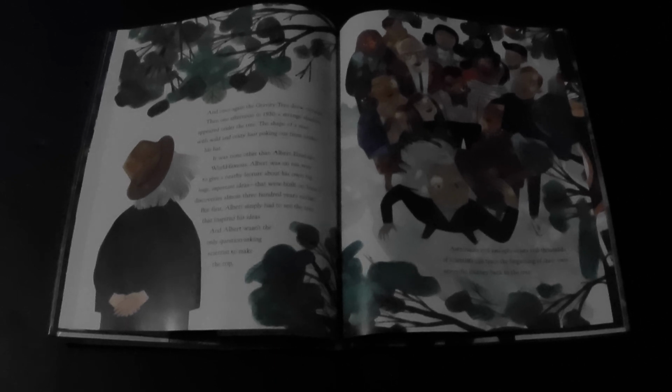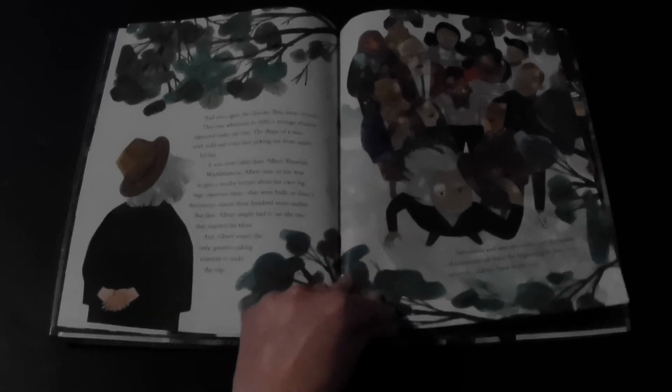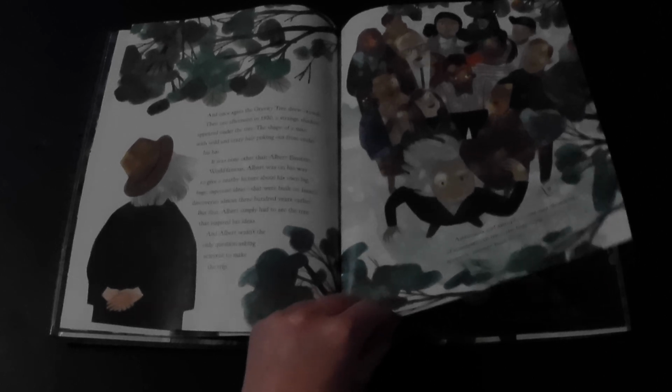It was none other than Albert Einstein. World-famous Albert was on his way to give a nearby lecture about his own big, huge, important ideas that were built on Isaac's discoveries almost 300 years earlier. But first, Albert simply had to see the tree that inspired his ideas, and Albert wasn't the only question-asking scientist to make the trip. Astronauts and astrophysicists and thousands of scientists can trace the beginning of their own scientific journey back to the tree.